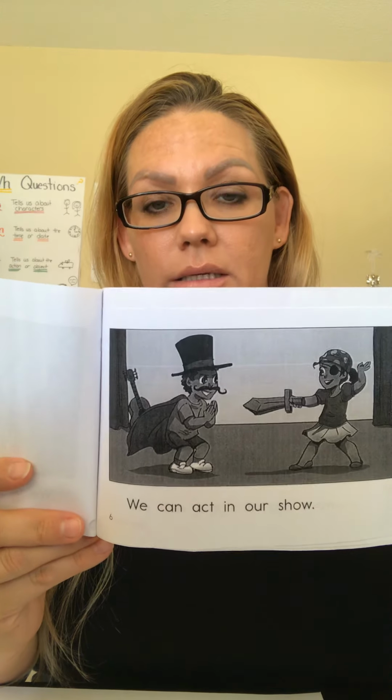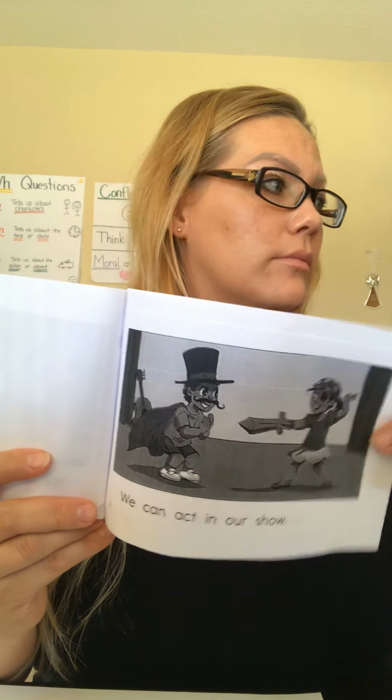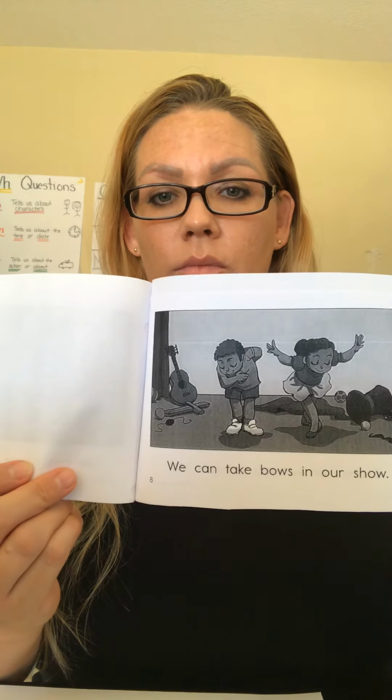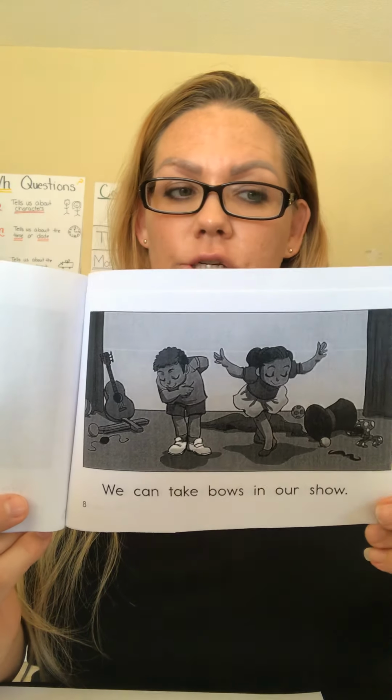We can act in our show. We can juggle in our show. We can take bows in our show.